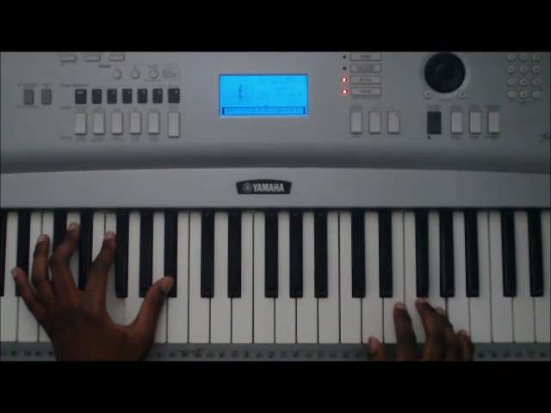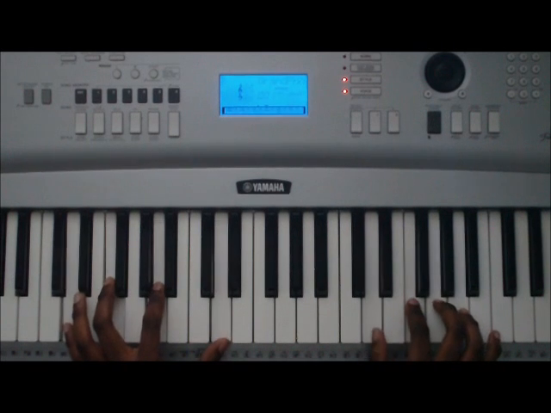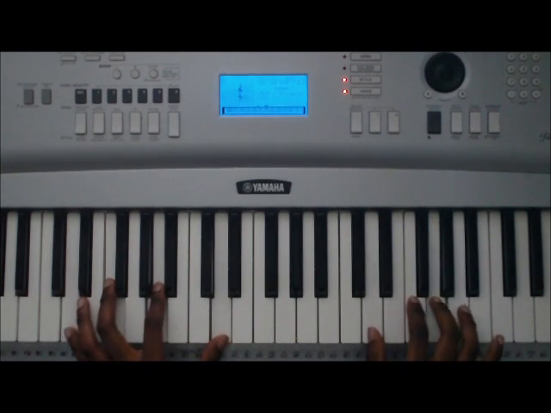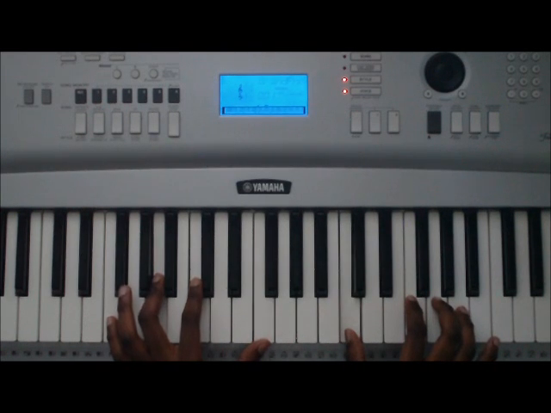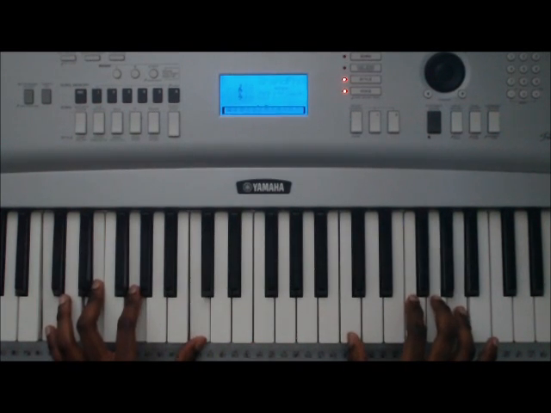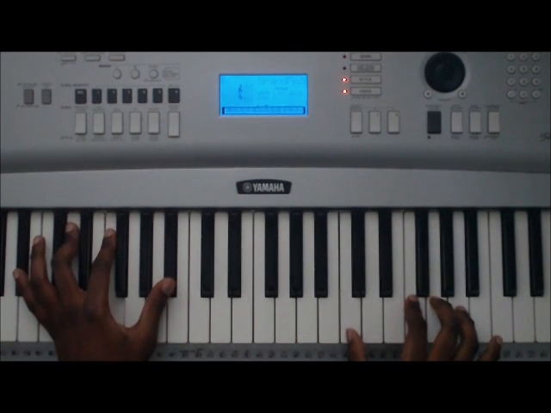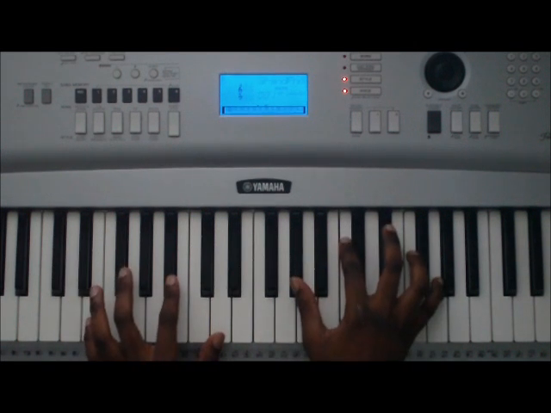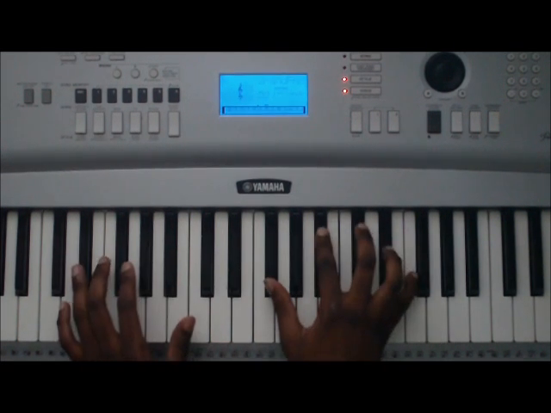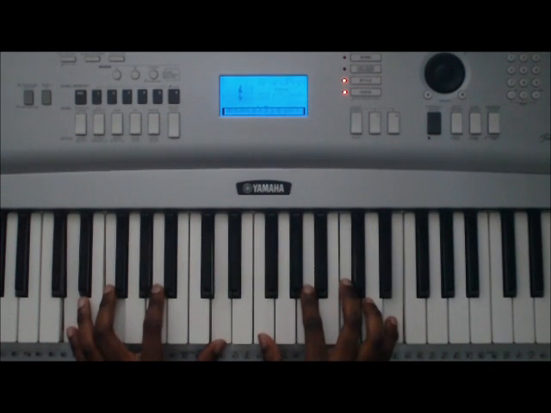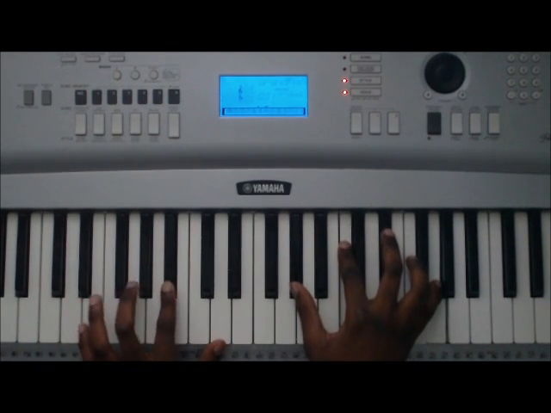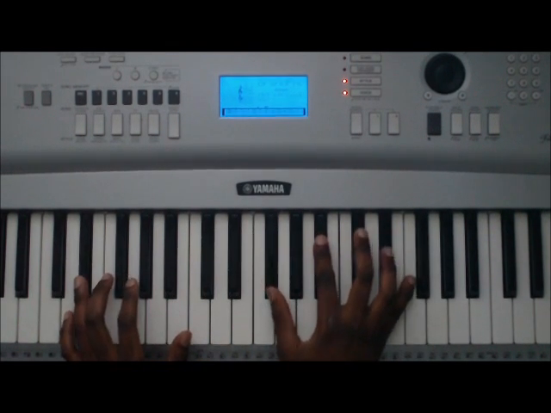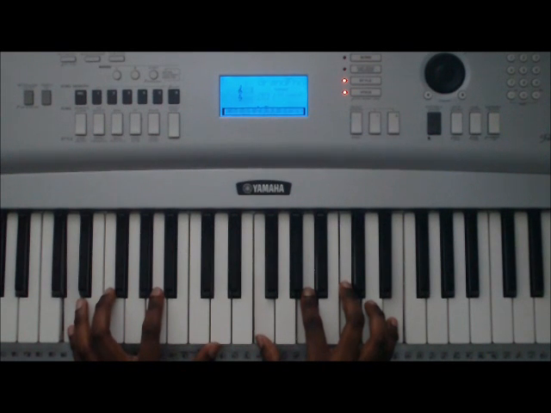And then you just go back into the main melody. And then back to I Get Around. And then you can just go right into the instrumental of Lollipop, or the verse section.